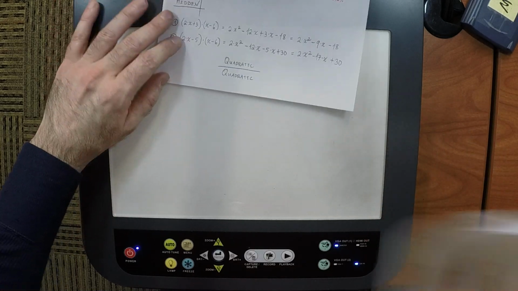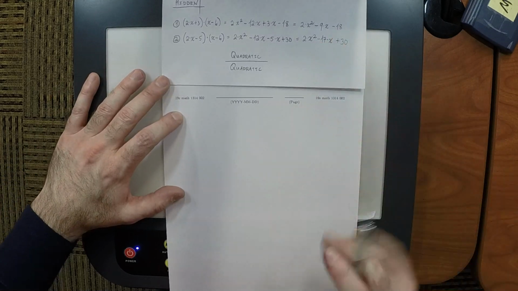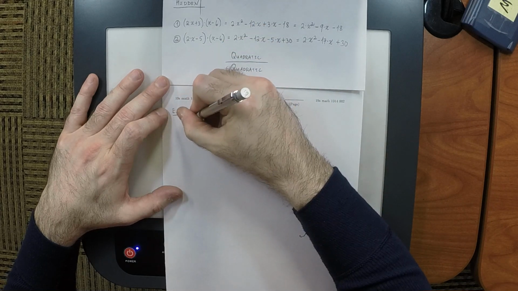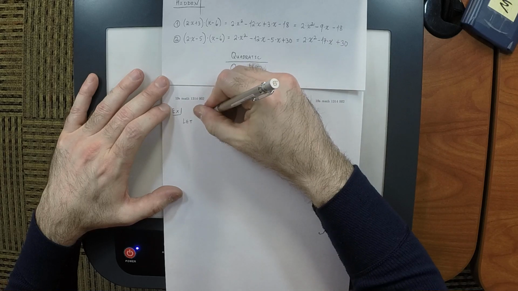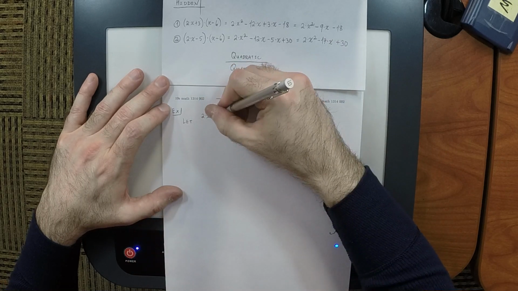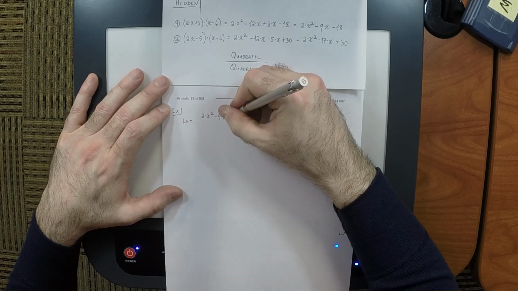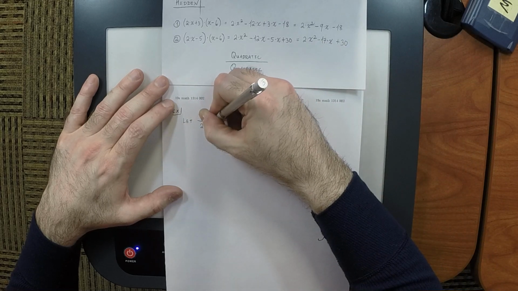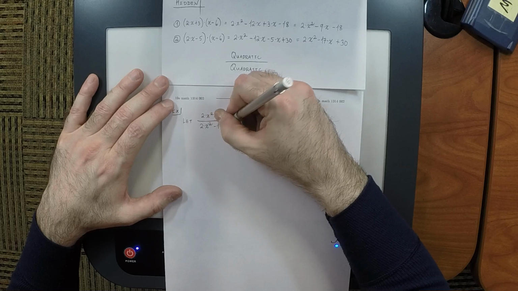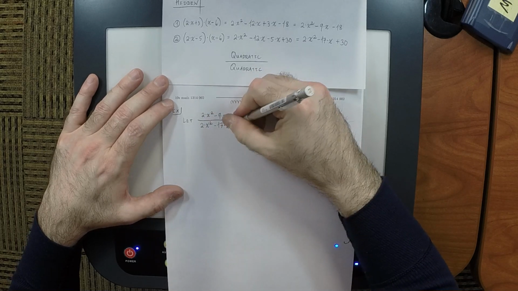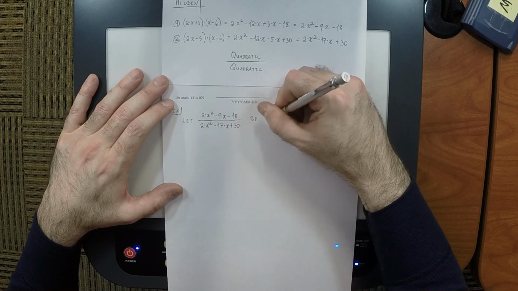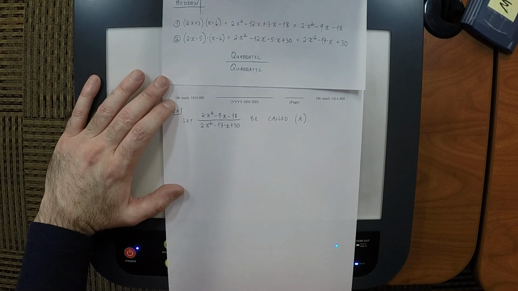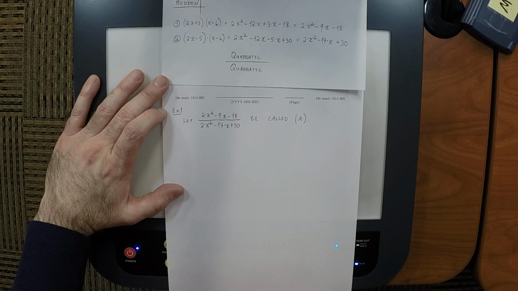Okay, so here's the question. So let 2x squared minus 9x minus 18 over 2x squared minus 17x plus 30 be called A, just so we can refer to it by name. So let that be the case.